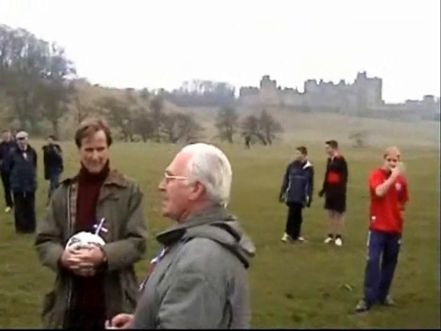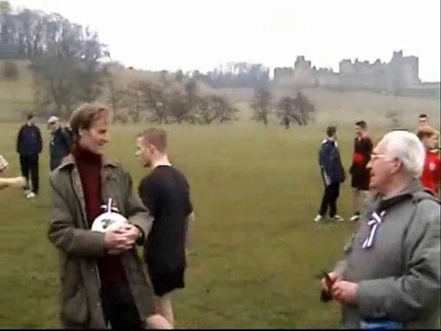Let me stop that there. If the castle in the background looks vaguely familiar, that's because Alnwick Castle, the Duke of Northumberland's home, actually doubles as Hogwarts in the Harry Potter films. And another Harry Potter factoid is that the current Duke went to Eton, which is famous for a variation of mob football known as the Eton Wall game, which in turn is probably the inspiration for Quidditch in Harry Potter. So it all comes back to mob football.